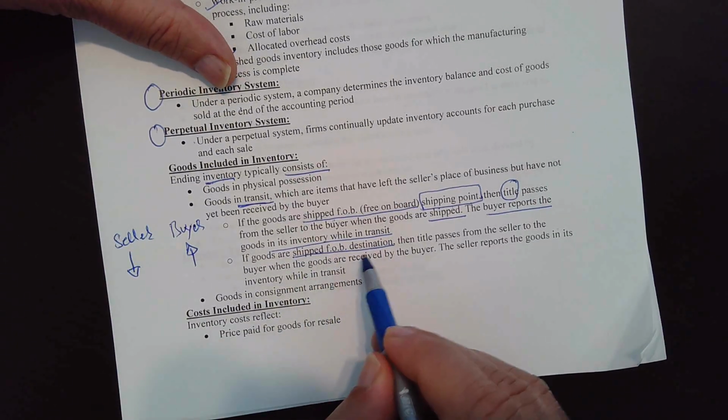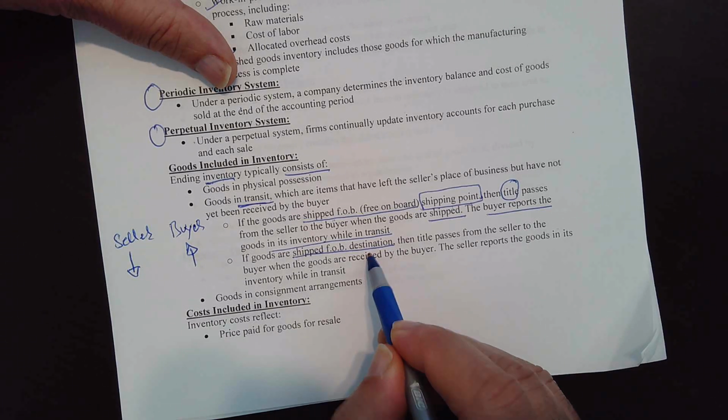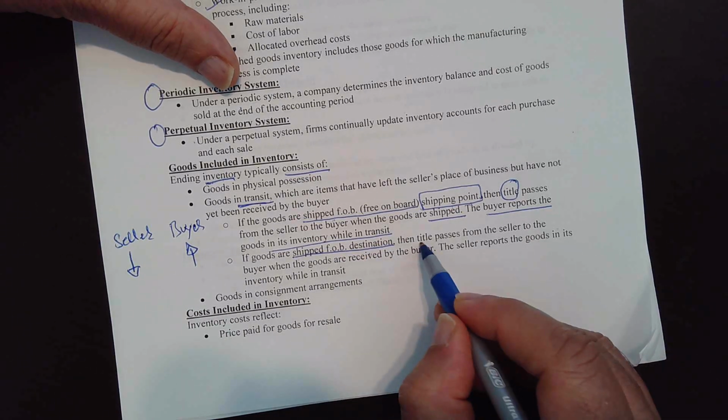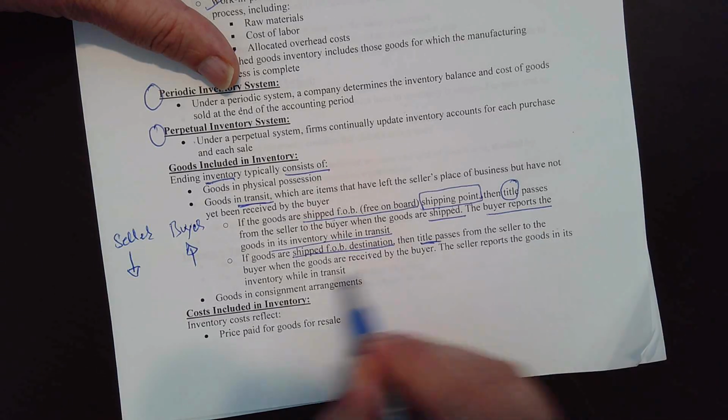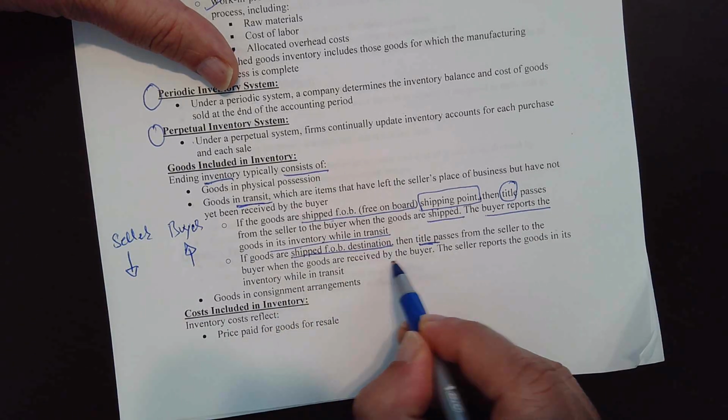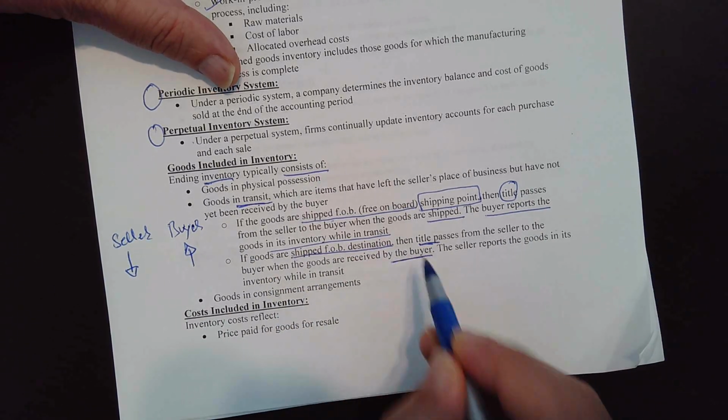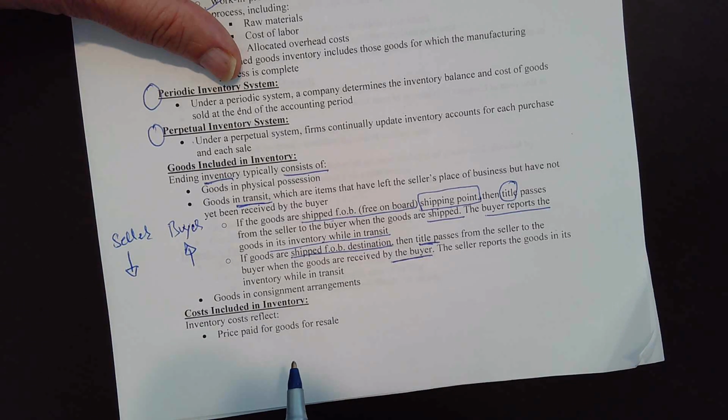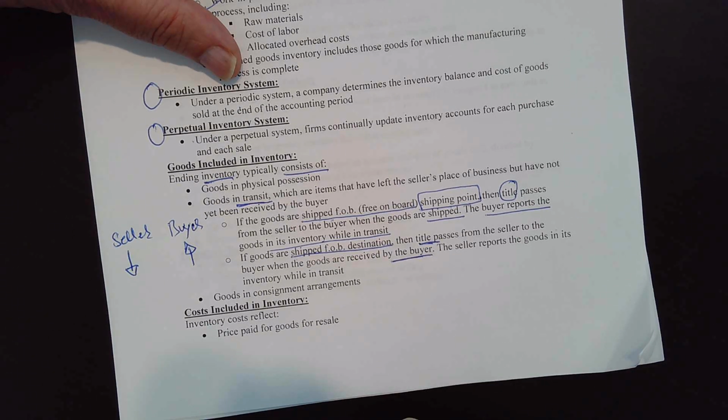If the goods are shipped FOB destination, the title passes from the seller to the buyer when the goods are received by the buyer. So for example, if they are shipping using FOB destination, the title or the ownership of the TV will only be passed from the seller to the buyer once the buyer receives the product in Dallas.